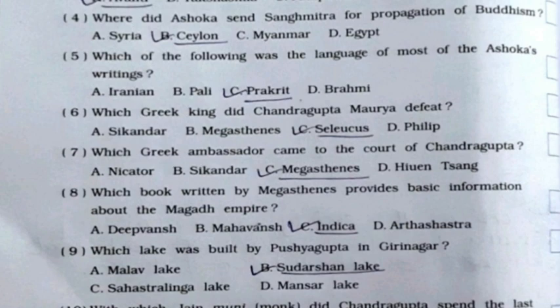Sixth one, which Greek king did Chandragupta Maurya defeat? It's option number C, Seleucus. Seventh one, which Greek ambassador came to the court of Chandragupta? It's option number C, Megasthenes. Eighth one, which book written by Megasthenes provides basic information about the Magad Empire? It's option number C, Indica.